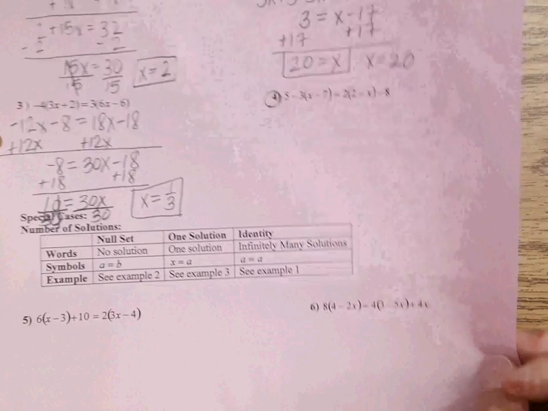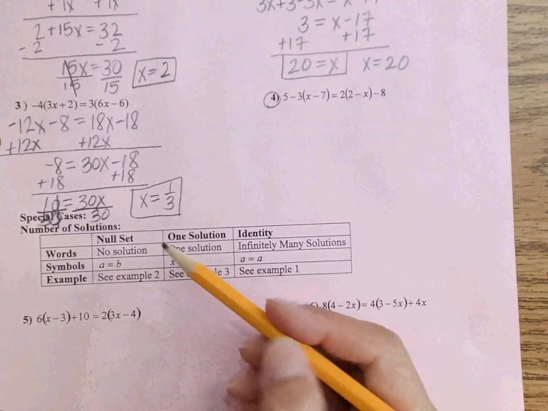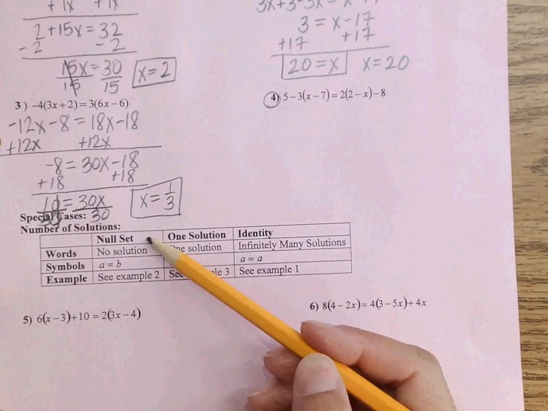Let's go ahead and talk about special cases, numbers of solutions. So there's something called a null set.